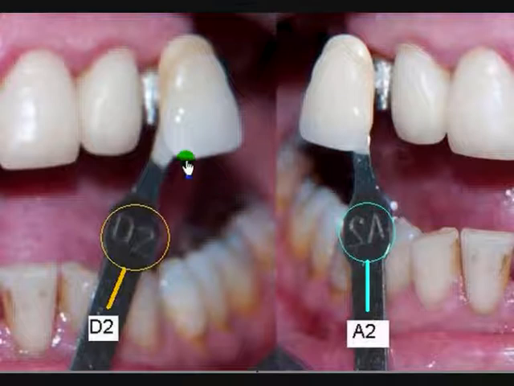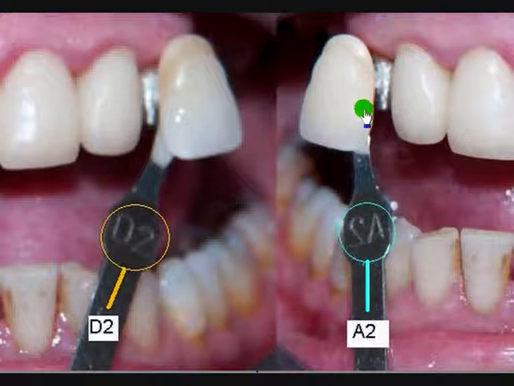It seems to be evident that the value of the D2 is lower compared to the value of an A2, and this is not just a matter of how the light is absorbed or reflected in the case. Compared to the antagonist, I do like the way this lower value of the D2 integrates with the natural teeth.